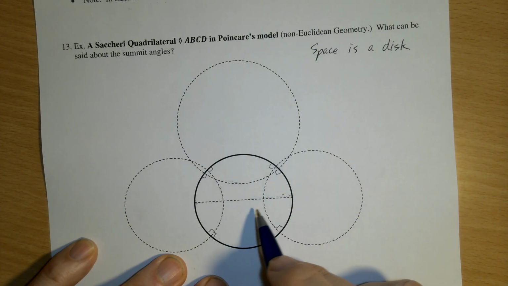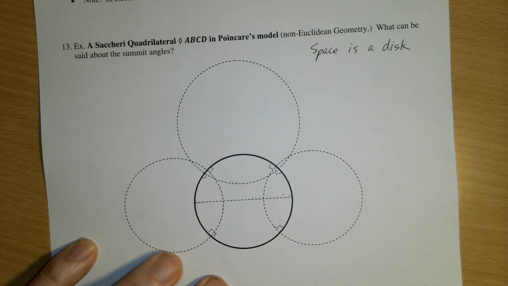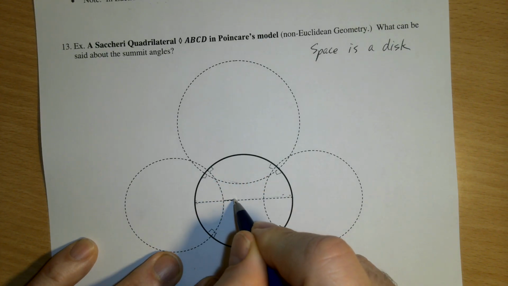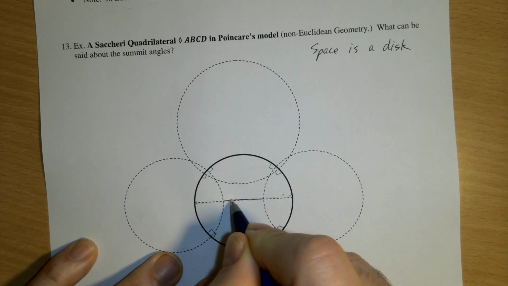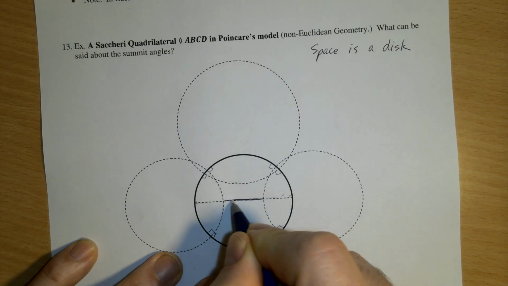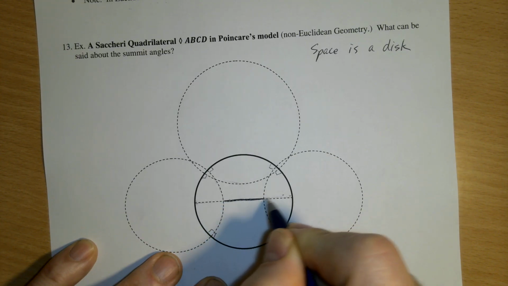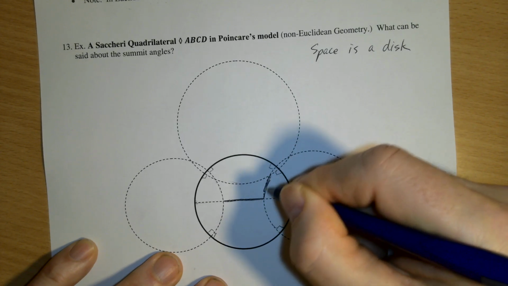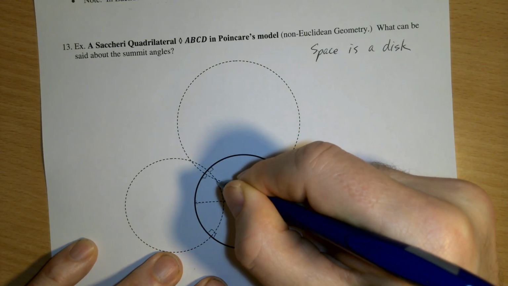Okay, so if you notice, we have a four-sided figure in here. Here's the base from there to there. That's a segment. We're not going to continue on. Here is a segment. Here is a segment.